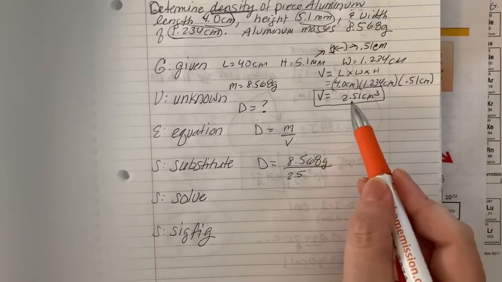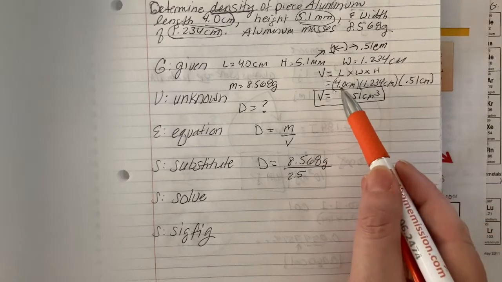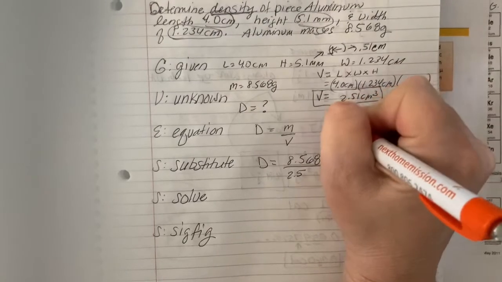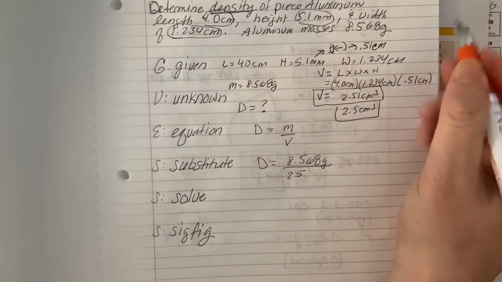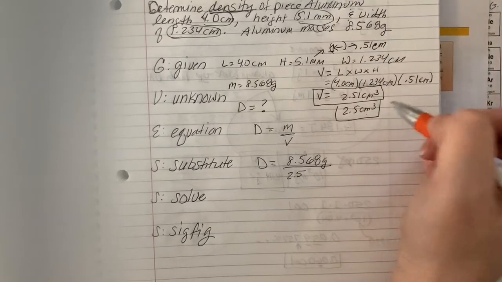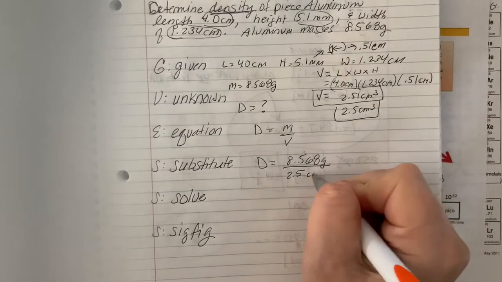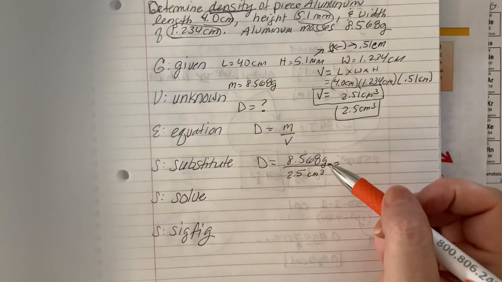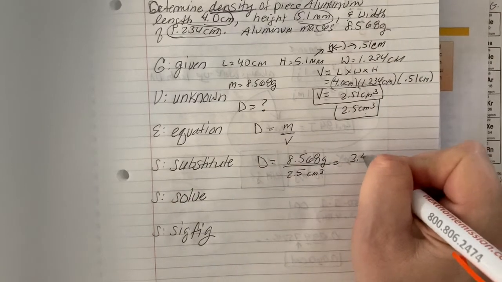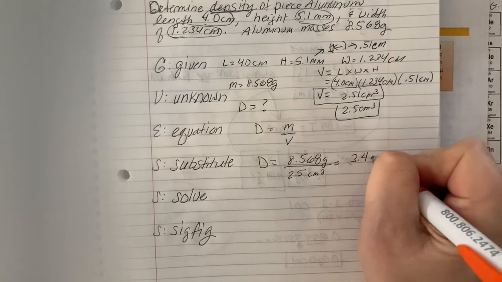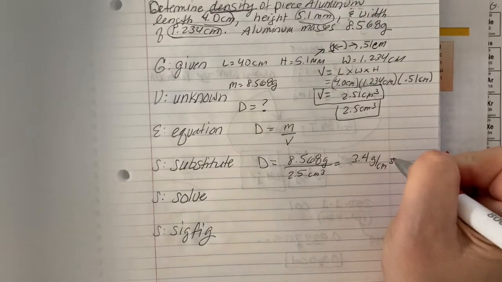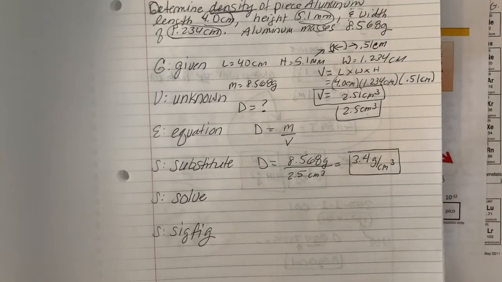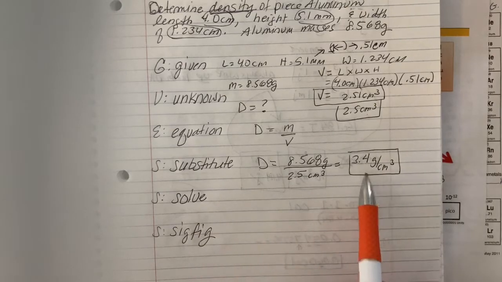Well, actually, if I look at it, 2.51 is not the right number of sig figs. It should be 2.5 centimeters cubed. Because this has 2 sig figs, this has 4 sig figs, that has 2 sig figs. So my answer is going to be in 2 sig figs. So 2.5 centimeters cubed is my answer. So now I have 8.568 divided by 2.5, and that's going to give me 3.4 grams per centimeter cubed. So that was my substitute, my solve, and my sig figs.